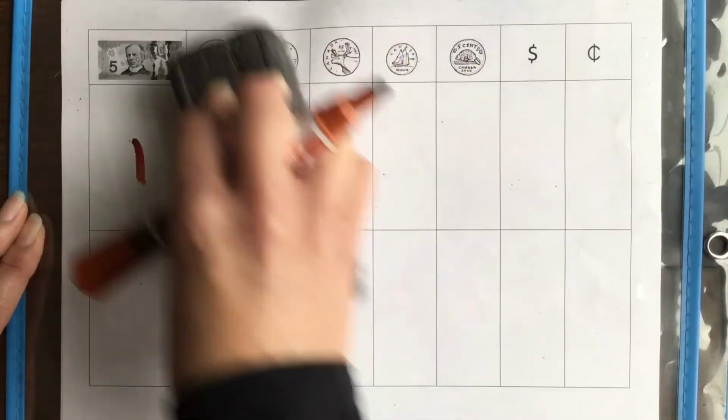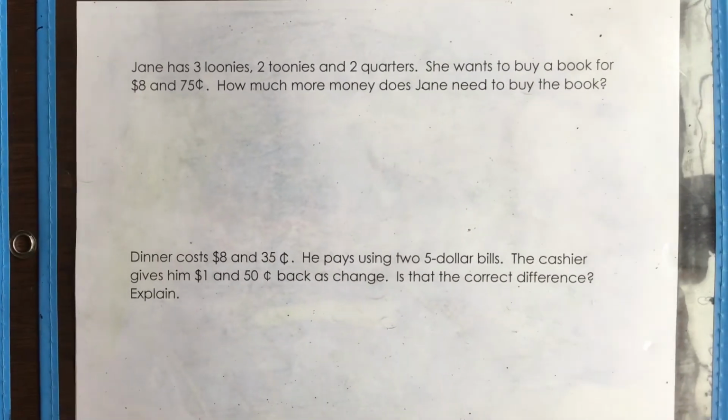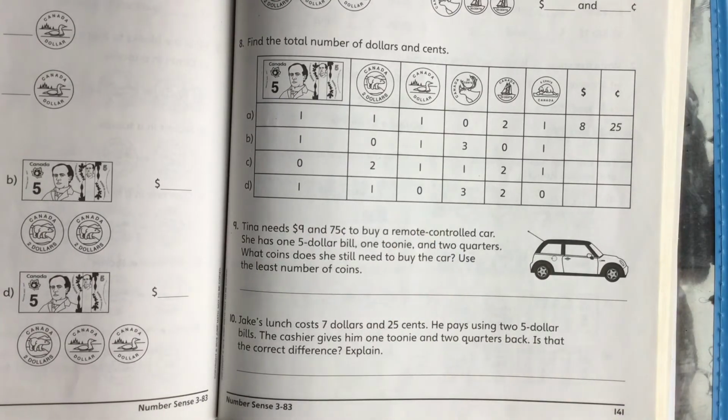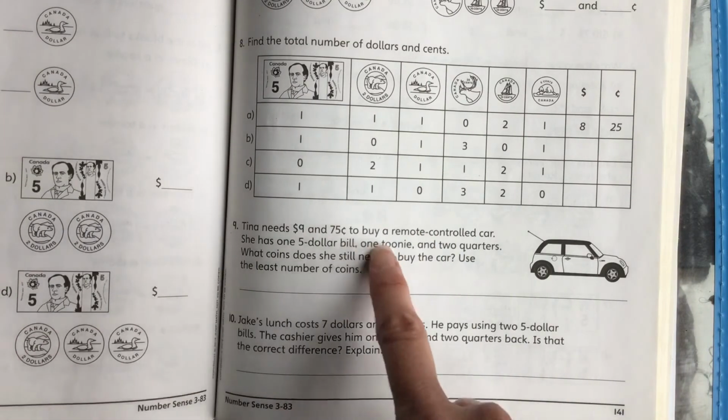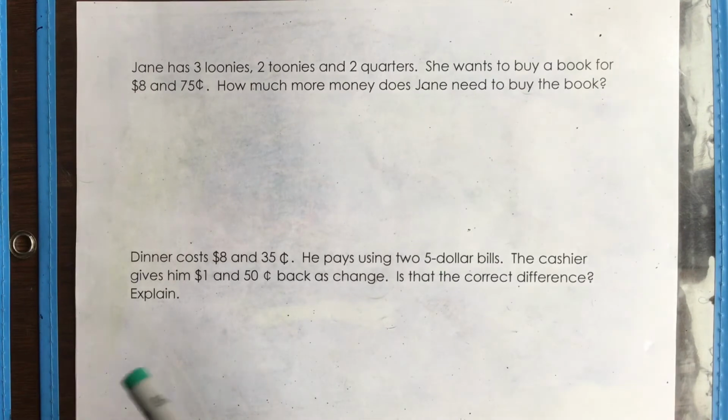Now, if we look at questions 9 and 10, they look different. They look like this. You see some word problems? I am not giving you the same word problems that are on the bottom of your page because I want you to apply what you learned today into these questions here. Okay, so these are the 2 questions you have. Let's go over some questions that I have created to demonstrate for you. So let's read it together.